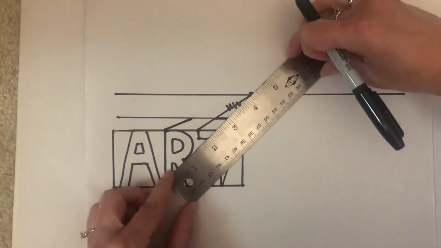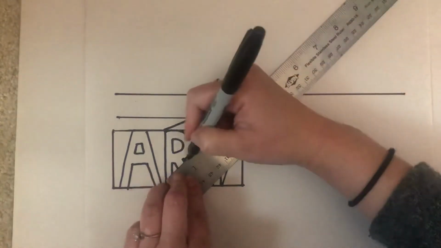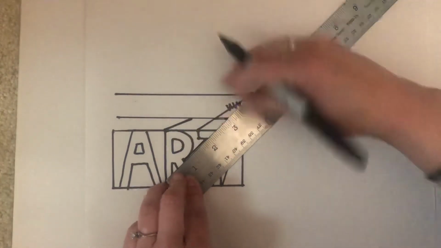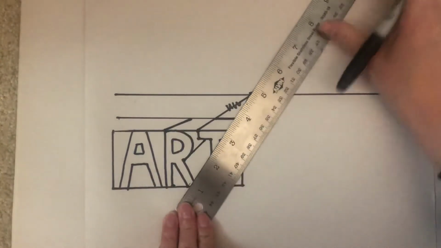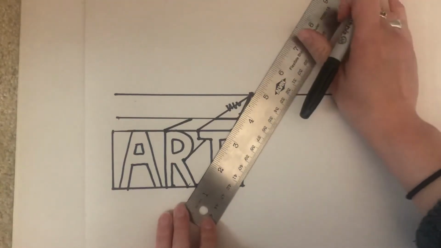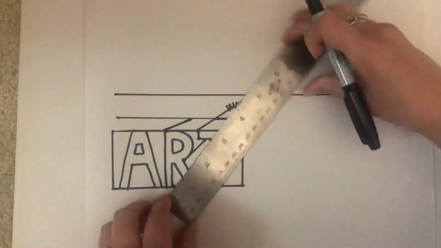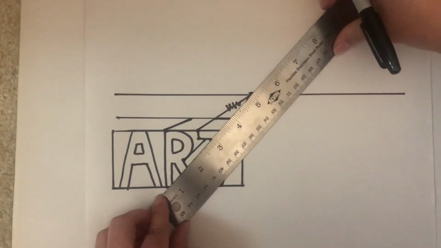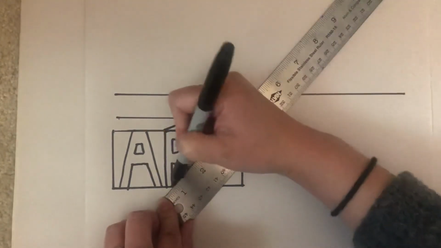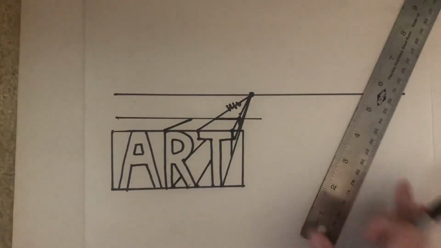This one goes through the T, so I'm actually going to stop at the T. Like that. This one, I'll also stop at the T. Like that. And then this one, I would stop at this leg of the R right here, okay? So there we have that.